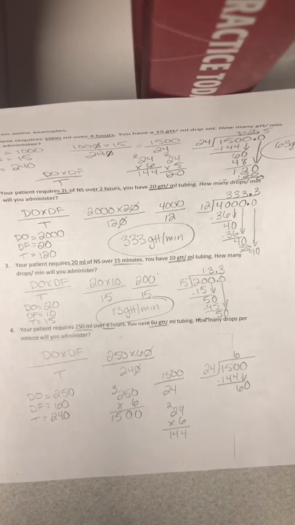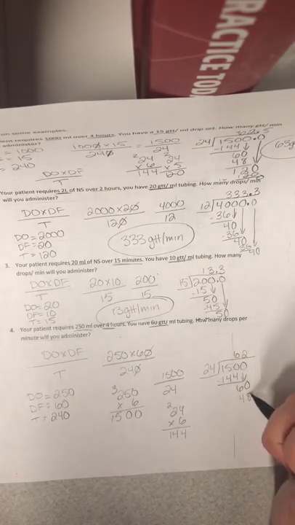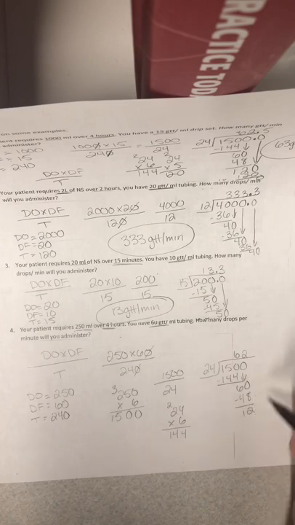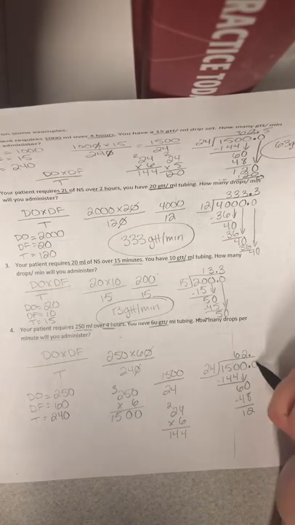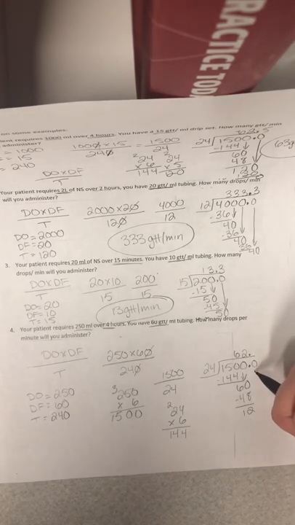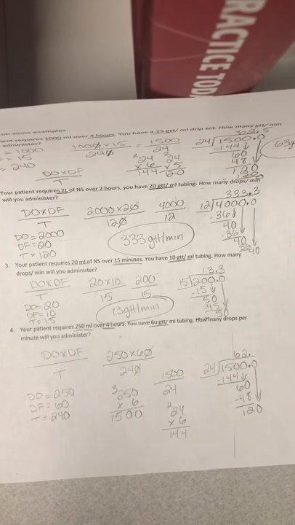24 goes into 60 twice. Since I have a remainder, I need to find it to one decimal place so I can round to the nearest whole number. 24 goes into 120.